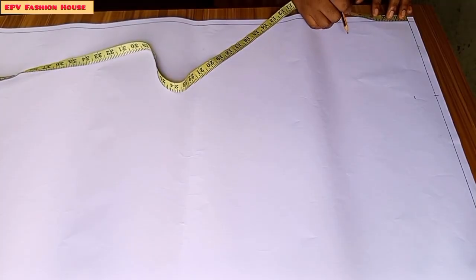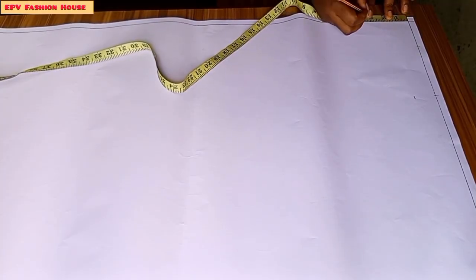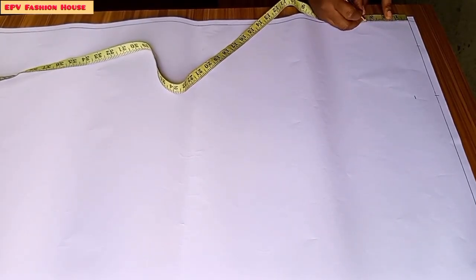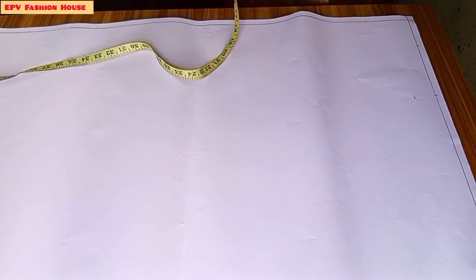Then for my width, I will add half an inch to what I got. That's 2.8 plus 0.5. That will give me 3.3. You can use 3.5 depending on the round neck measurement.